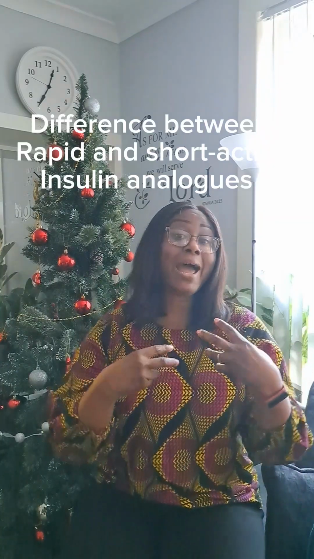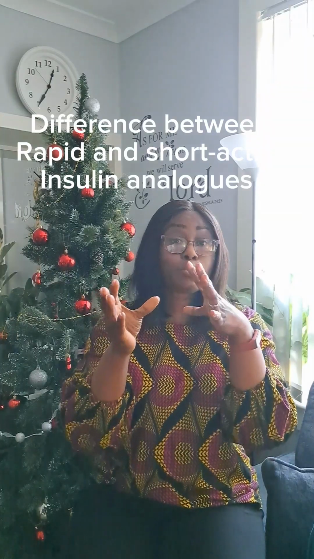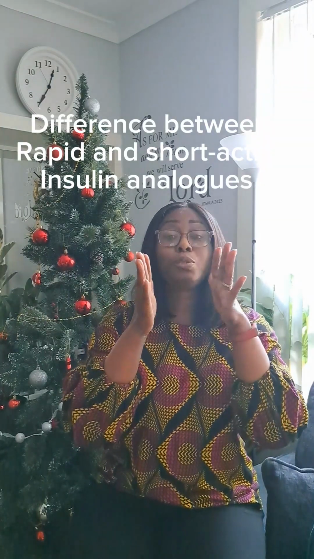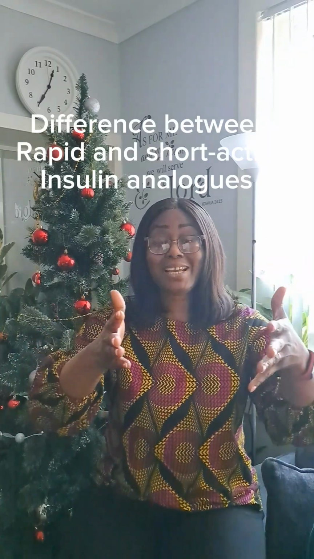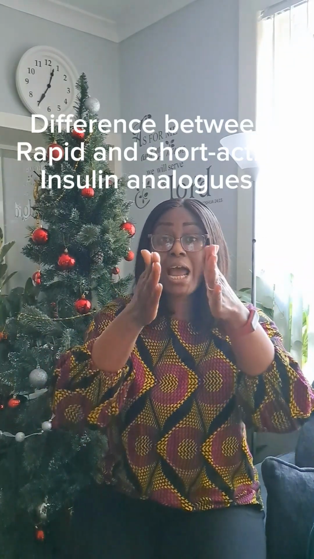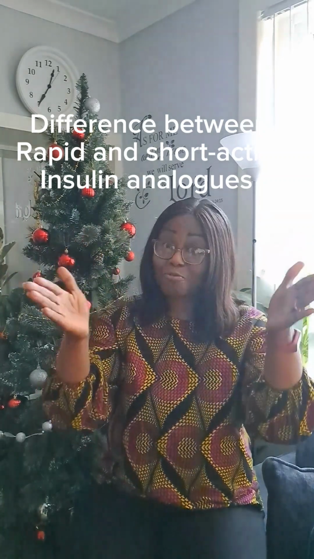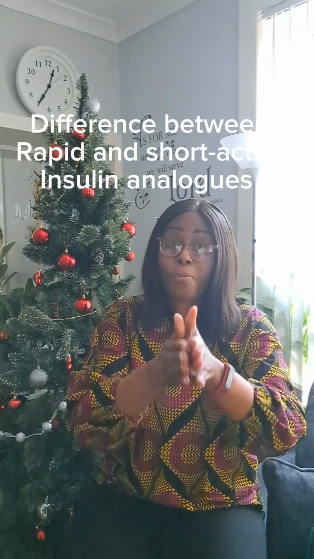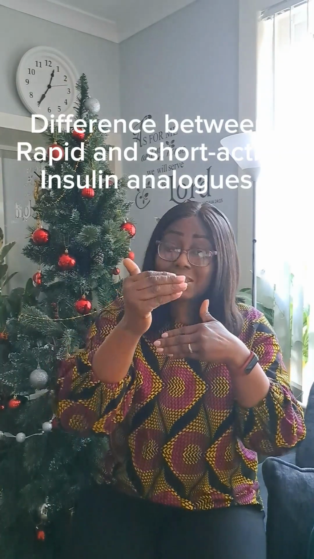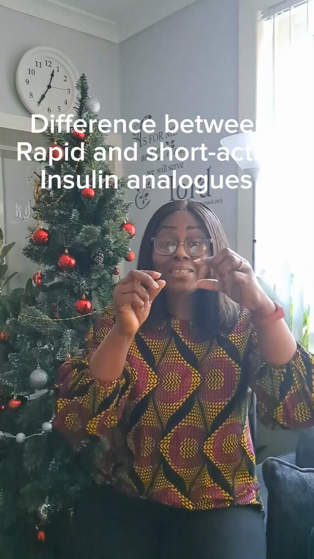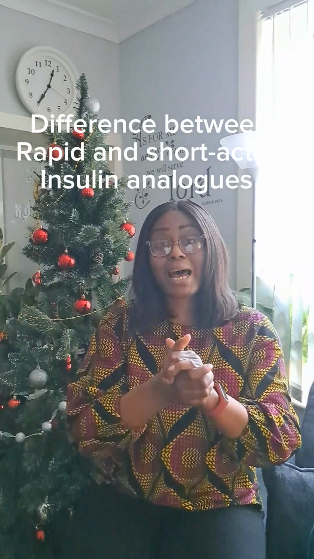So I hope I have been able to give you the subtle differences between these two types of fast acting insulin analogs, which we call rapid or short acting. They are different, they do the same job, but they have subtle differences in the onset of action, the best time they work, and then the duration, that's how long they last.